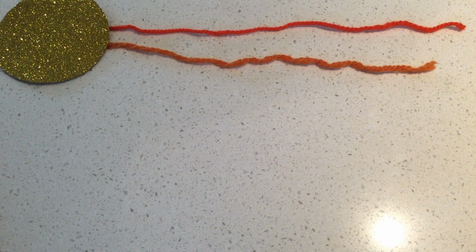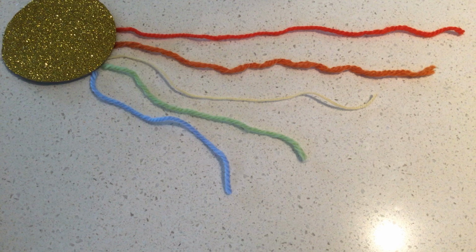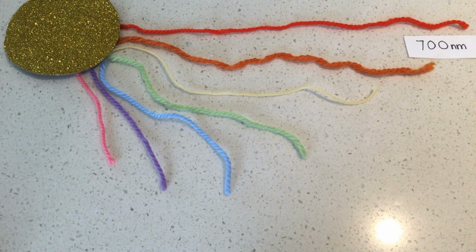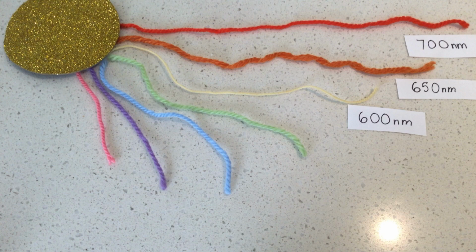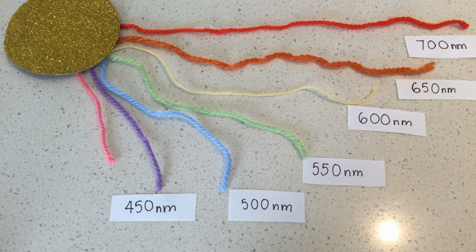We can break white light up into 7 different wavelengths, representing the colours of the visible spectrum. These 7 colours each have different wavelengths. They range from red with the longest wavelength and the smallest amount of energy at 700 nanometers, all the way down to violet at 400 nanometers with the most concentrated energy.